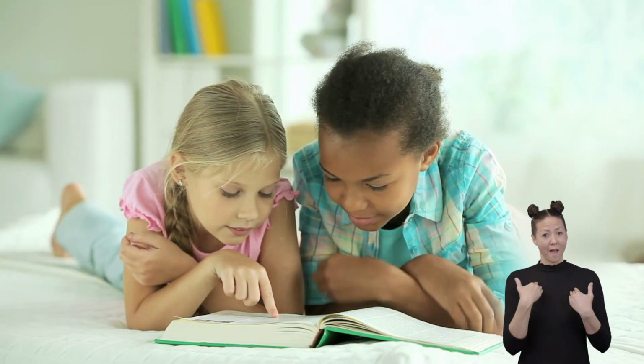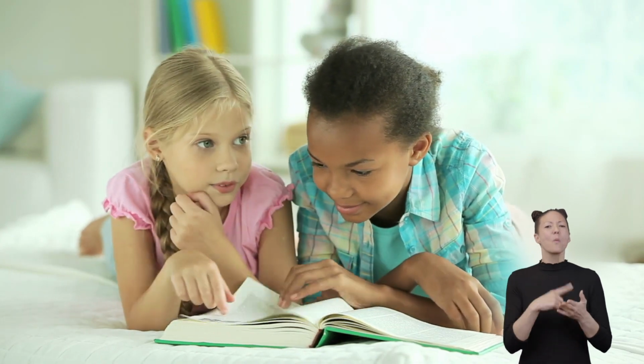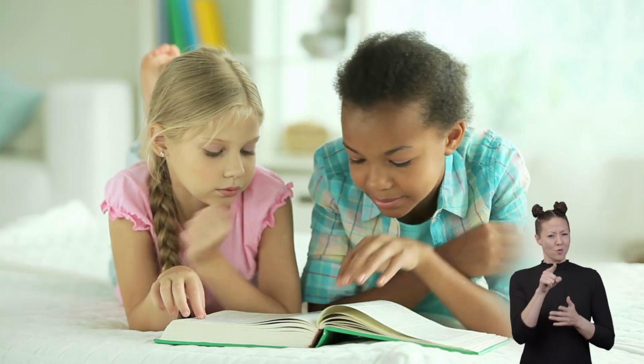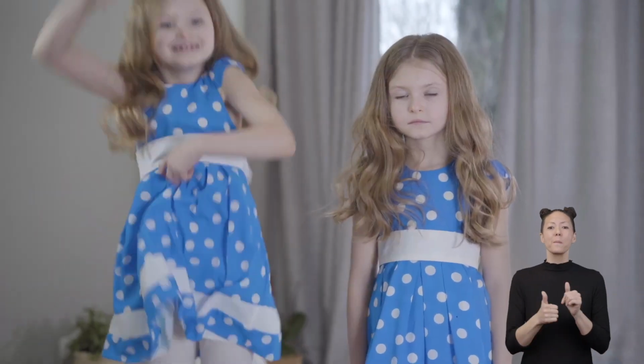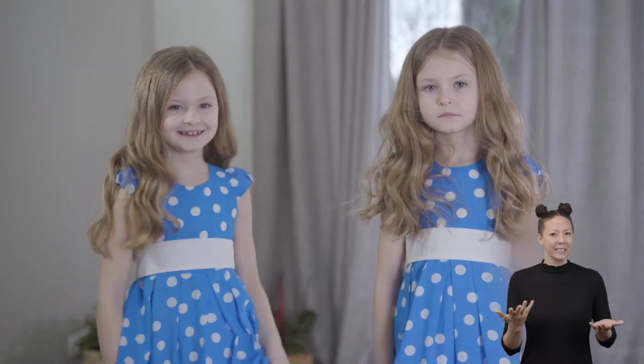Do you have a best friend? What are some of the similarities that you and your best friend share? If you and your best friend are both girls, both have brown hair, and are both 5 feet tall, those are all similarities that most people can see.